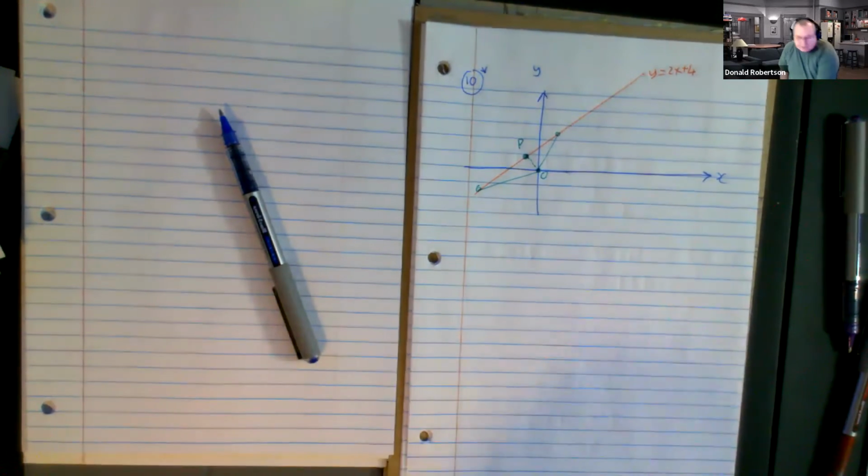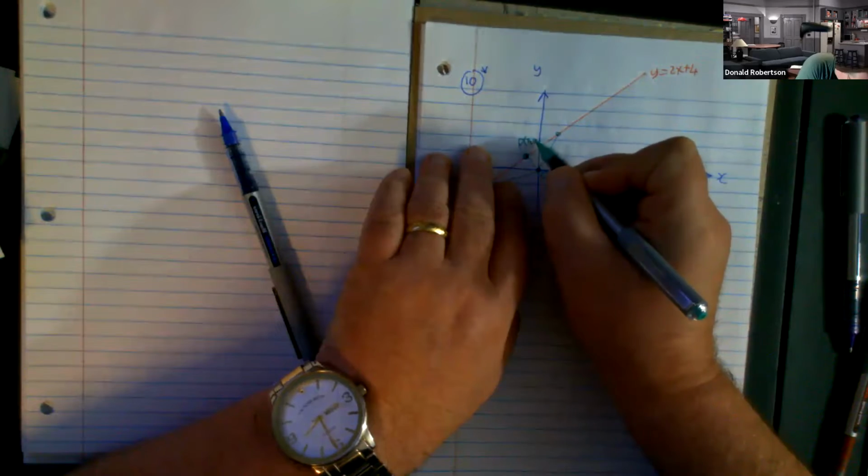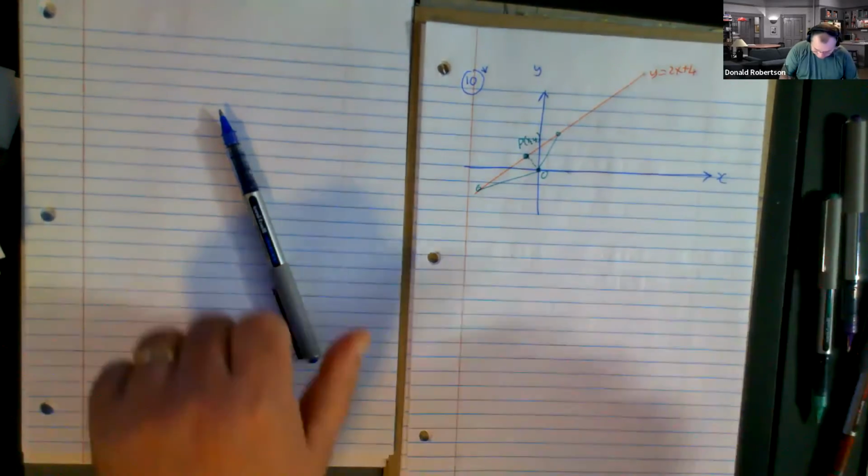I'll call it P. That's the closest point on that line. That makes sense, that there is probably going to be one point on that red line that's closer to the origin than any of the other points. So far, so good. Now I'm calling that point x comma y, because I don't know its coordinates.